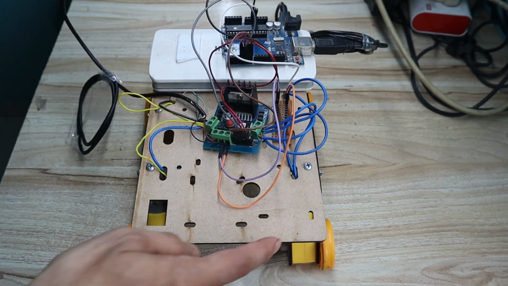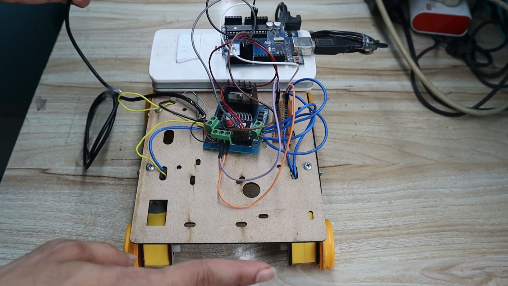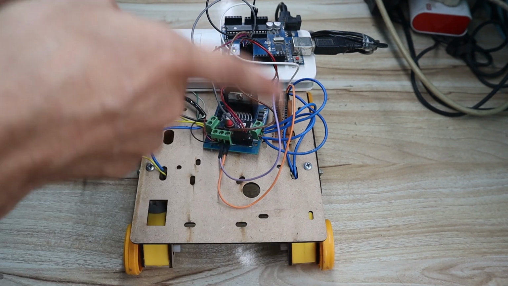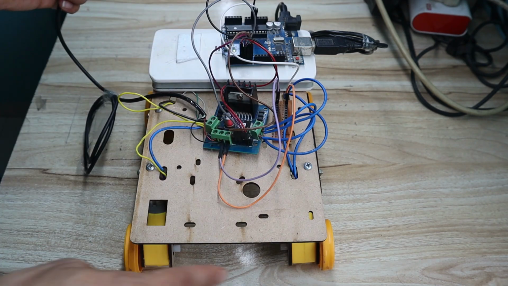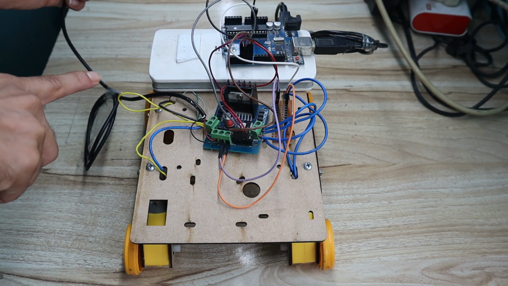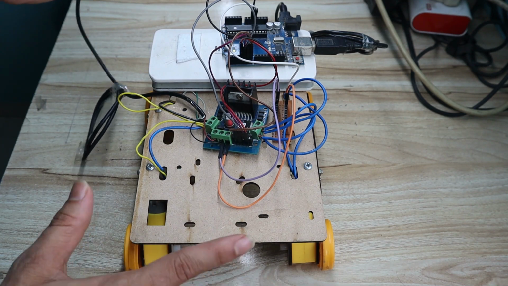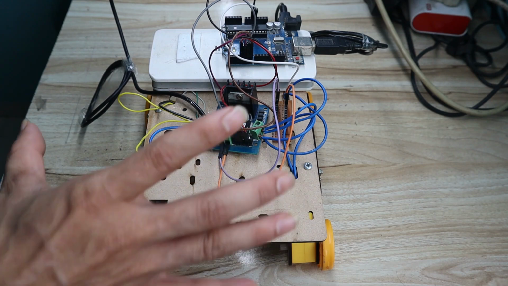Once you connect the power supply, this motor should rotate in clockwise direction first, that is forward. Then all the motors should rotate in anti-clockwise direction. Then one side motor should rotate clockwise and the other side motor anti-clockwise, then this motor clockwise and this anti-clockwise. So likewise, this should be our target.